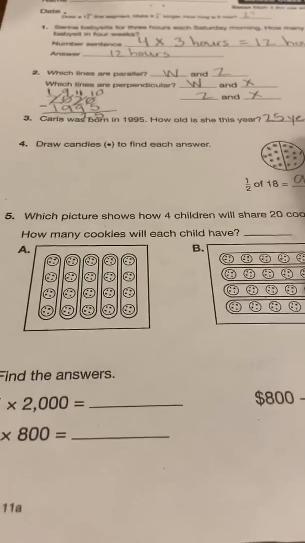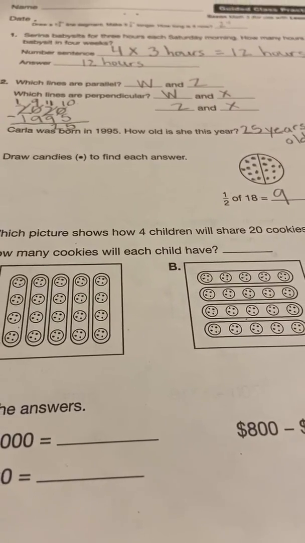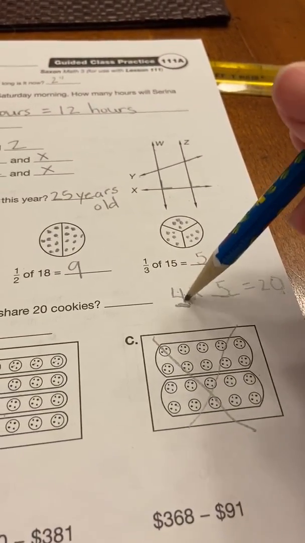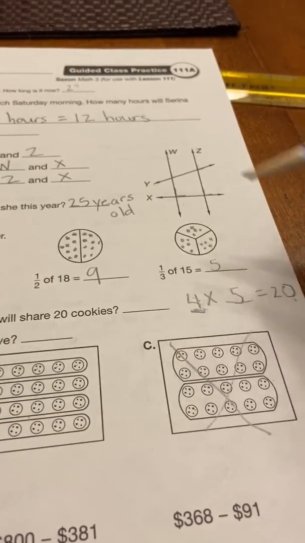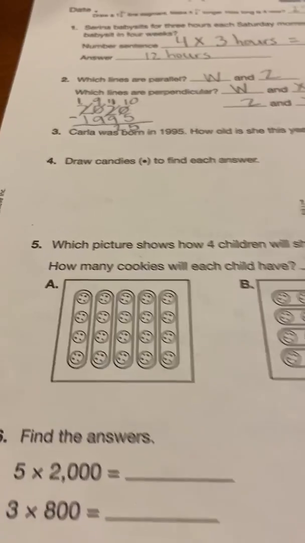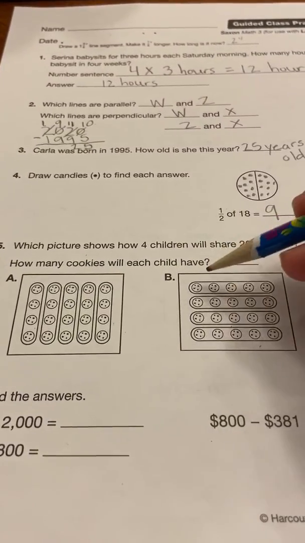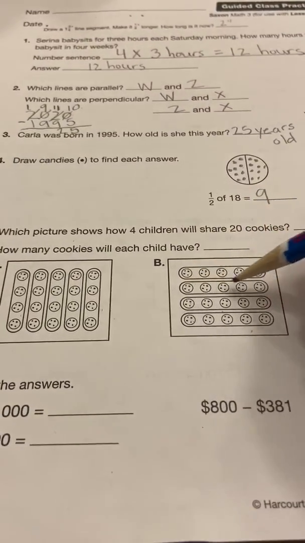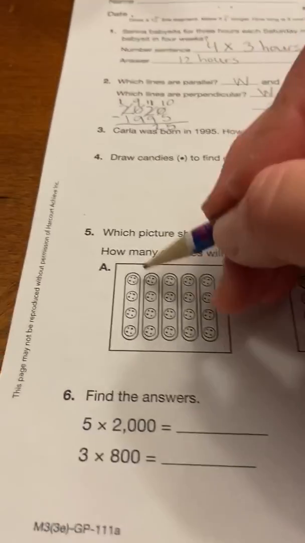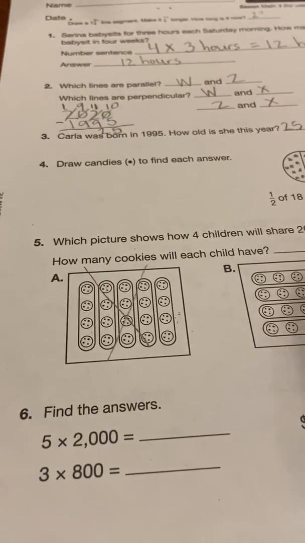Okay, now we're down to A and B, and which way would we correctly do an array if we had a number sentence of 4 times 5? Remember, the first number, the groups of, is always going to be your rows. So, is this rows or is this the rows? I would say that B is the correct one because this one is actually in rows. It has the 4 groups in the rows. This one is not correct. So we're going to cross off A, and it would be B.